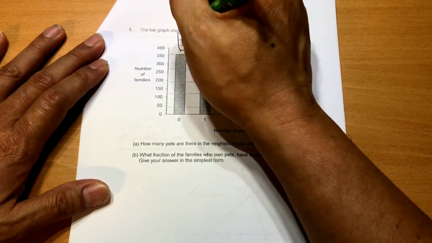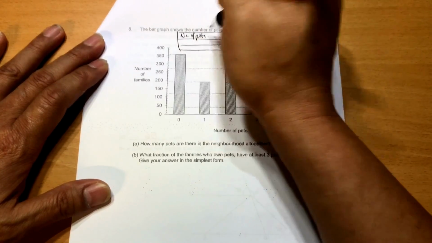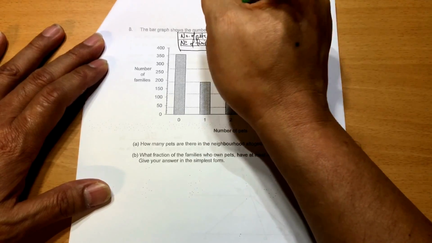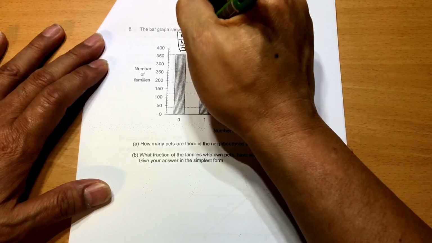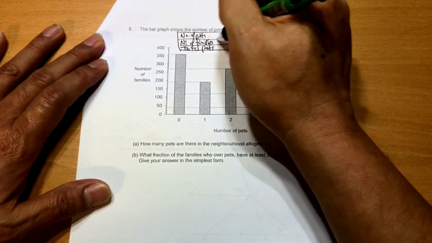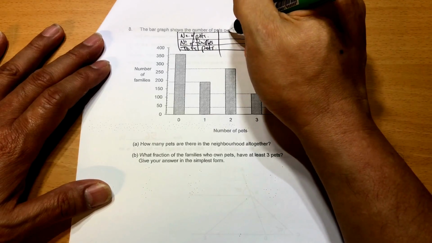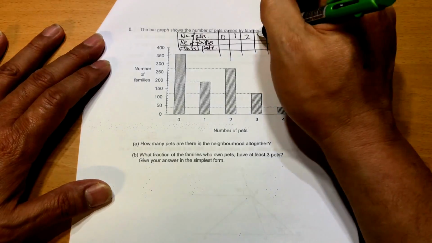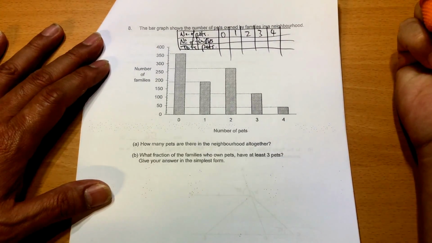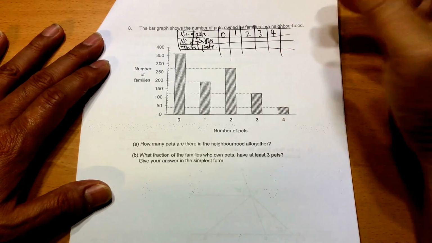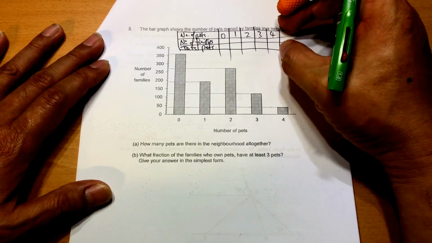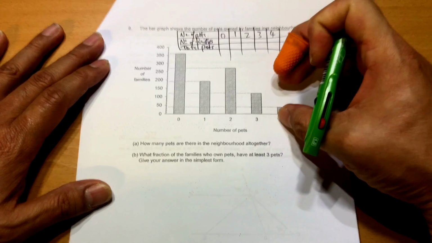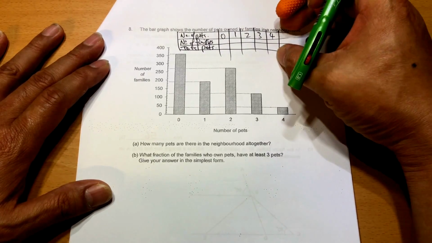Let's say this is going to be the number of pets. We're going to have the number of families, and here we've got the total pets. We've got families who own 0 pets, 1 pet, 2 pets, 3 pets, and 4 pets. Usually we have a table of data and then draw a graph from the table. Now we're going to work backwards. We have this bar chart, and we're going to work backwards to find out what the original data was.